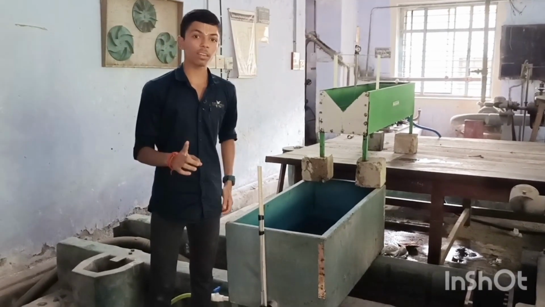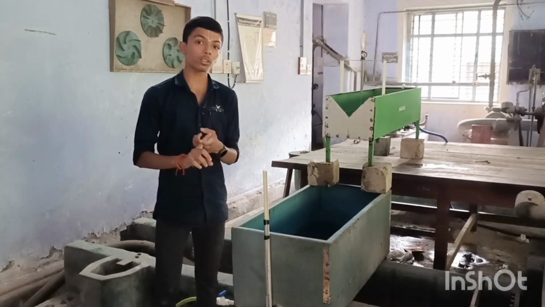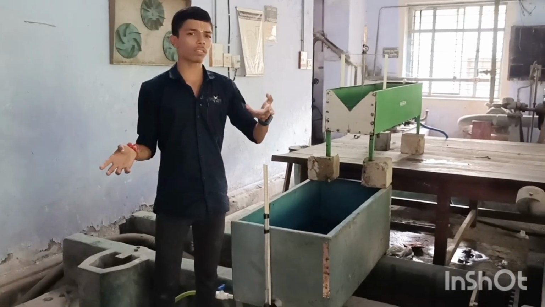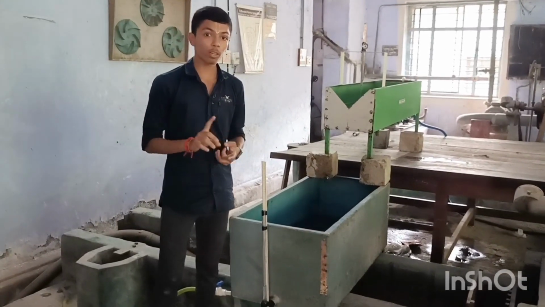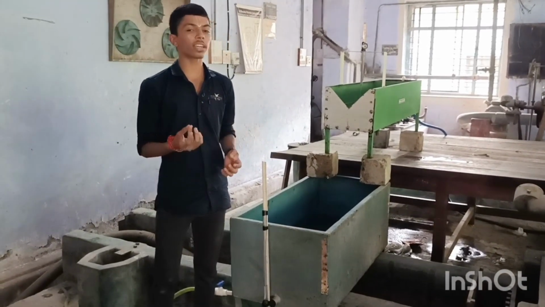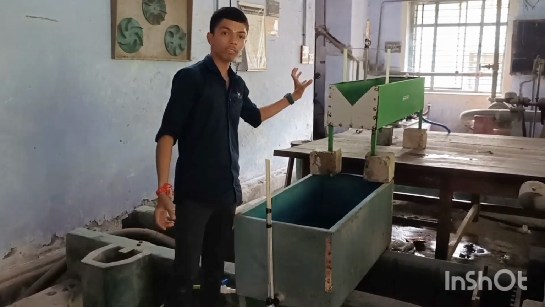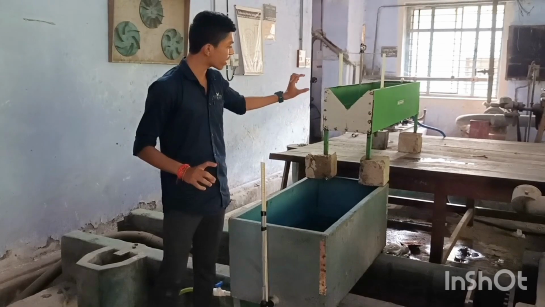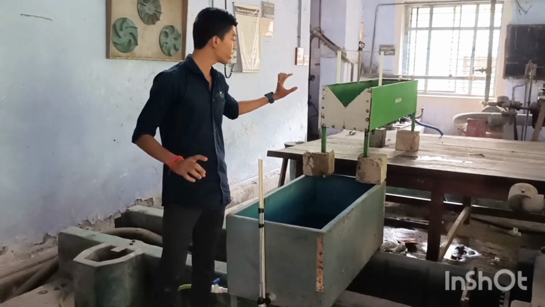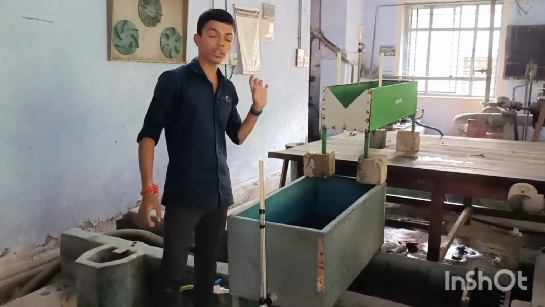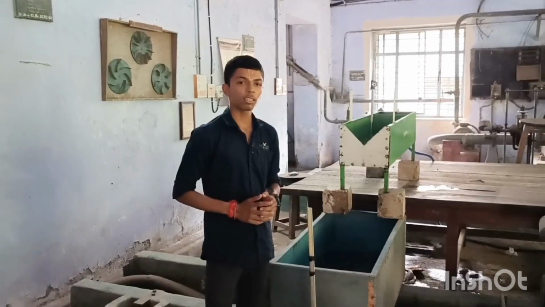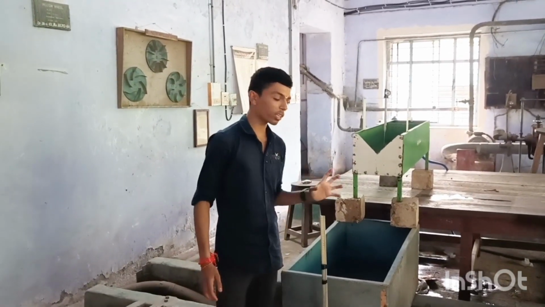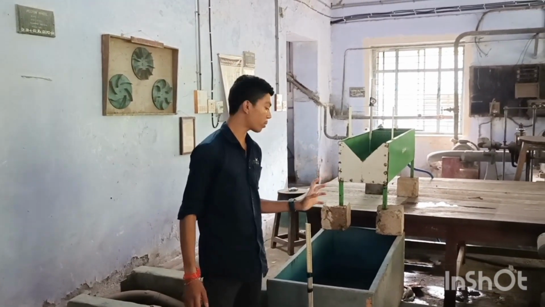Because volumetric meters and venturimeters are used to measure flow rate through pipes, which are used in industries or various places. But to measure the flow rate of water through open channels like rivers or canals, we will need instruments like a V-notch. So a V-notch is basically an opening through which water flows at a certain height, which we will measure to calculate the theoretical discharge. Now we will study the components required for performing the experiment.